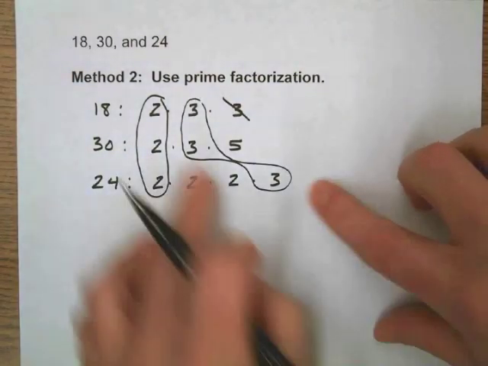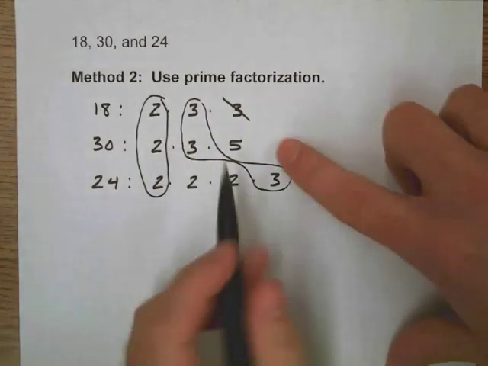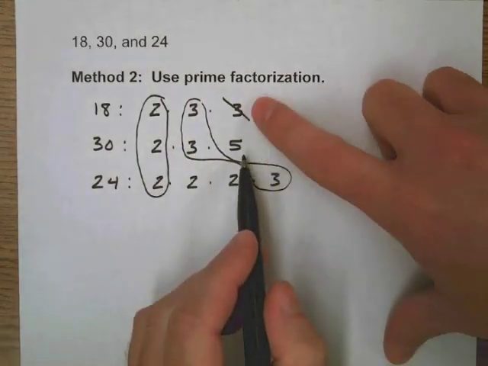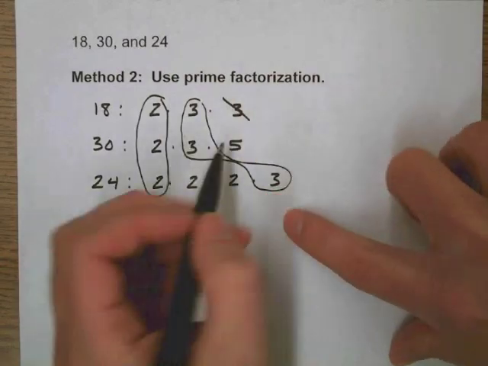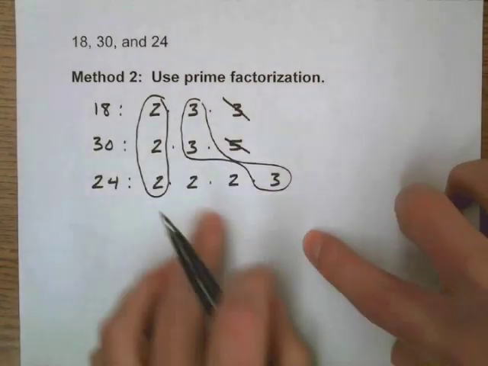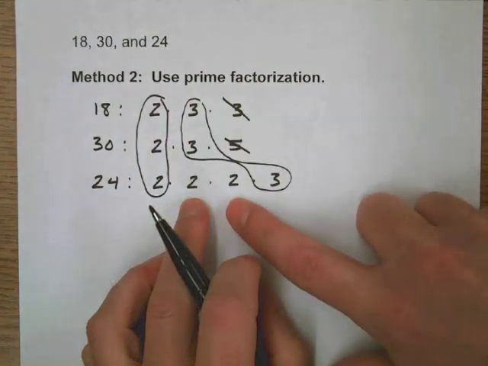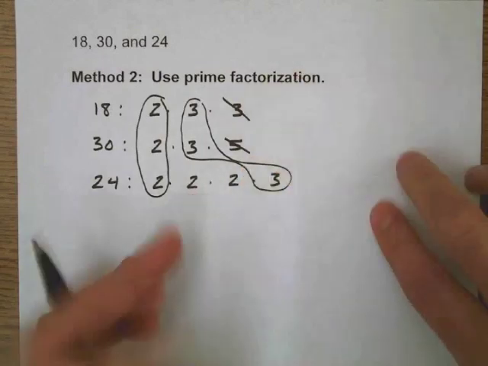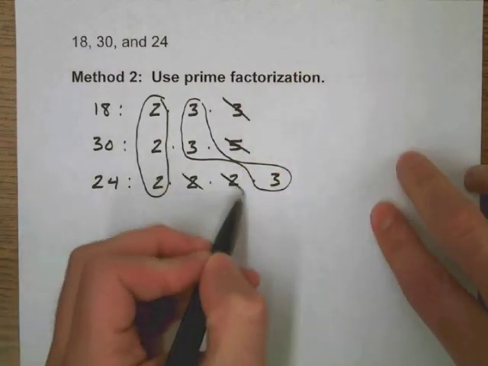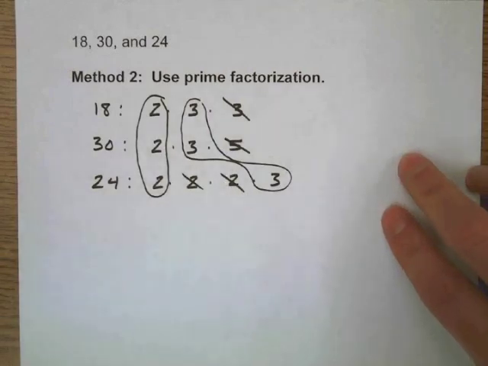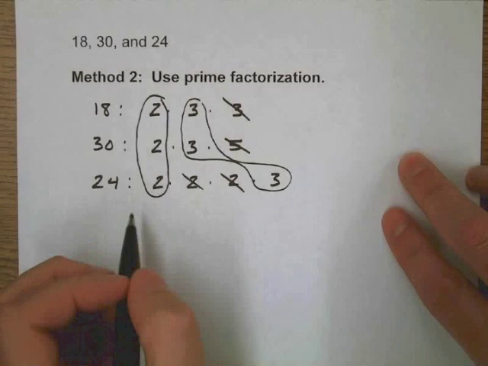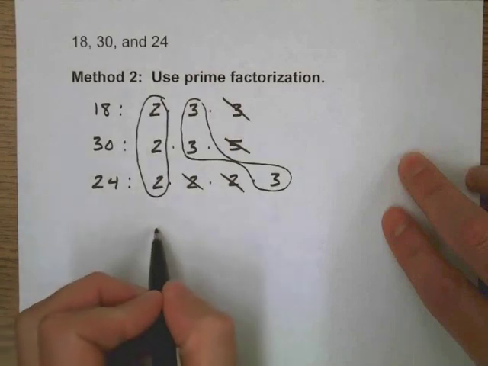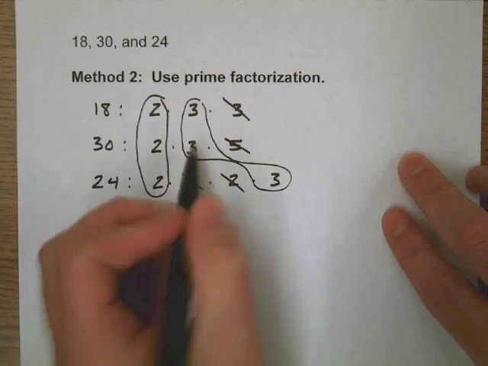They only have one 3 in common. Let's see though, there's a 5. No 5 here and no 5 here. They do not have that in common. Let's see, they have 2s. 24 has 2 other 2s, but there's no other 2s in the other factor lists, so they do not have those in common either. So they have a 2 in common, and they have a 3 in common.